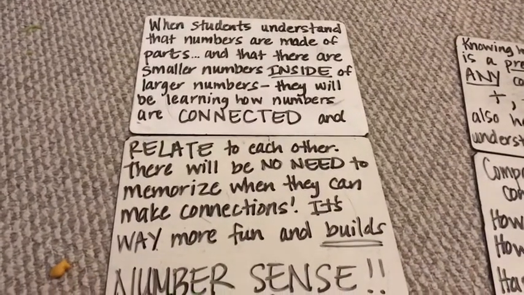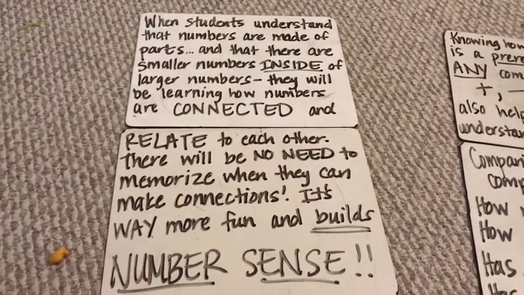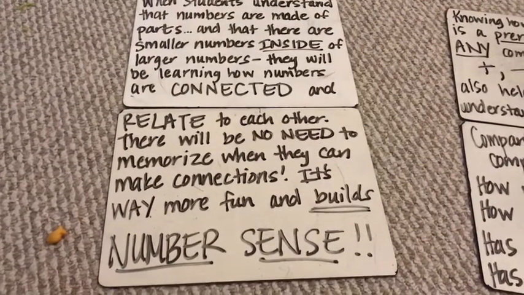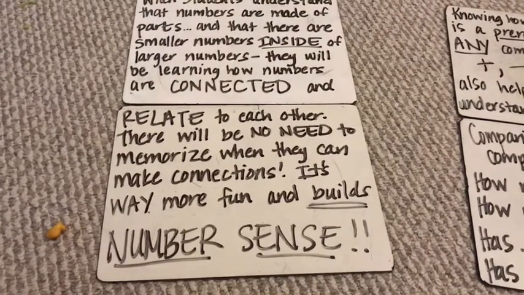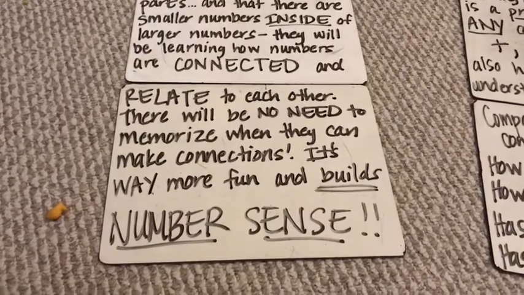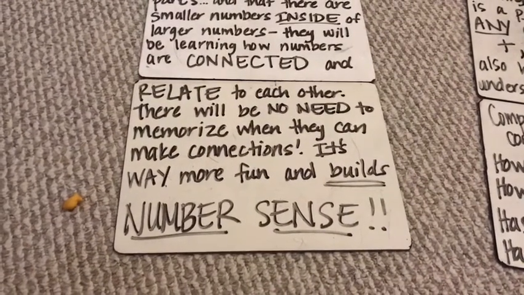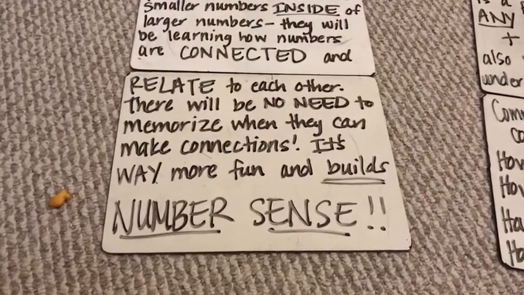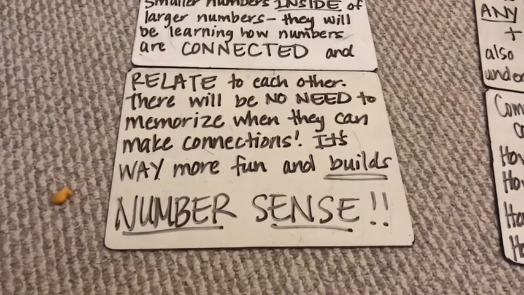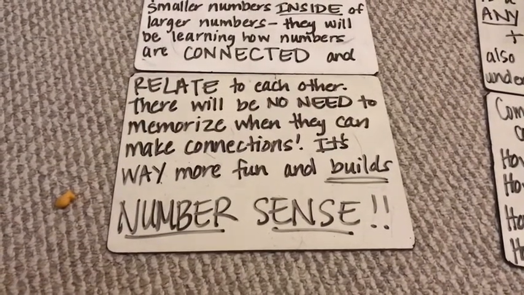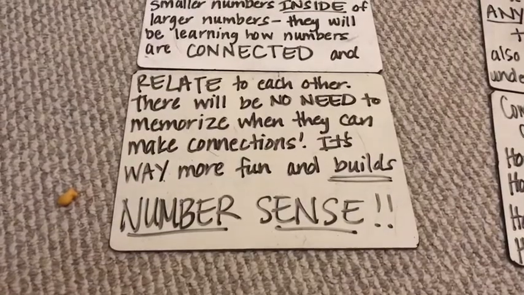When they start to make those connections and learn how numbers are related to each other, there's going to be no need for all of this memorization, so no killing your kids with flashcards until they cry because they can't remember all of those facts. There's plenty of kids like that. I was like that when I was little. There will be no need to memorize because they're going to be able to make those connections.